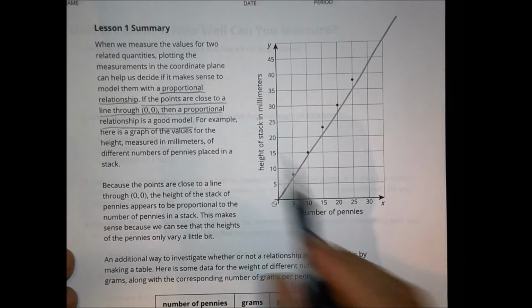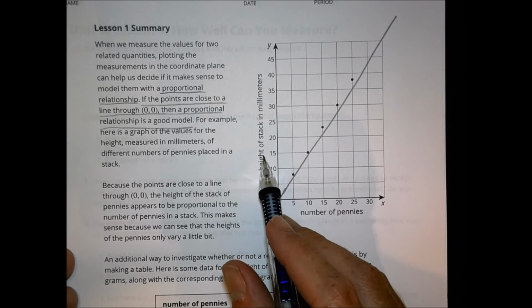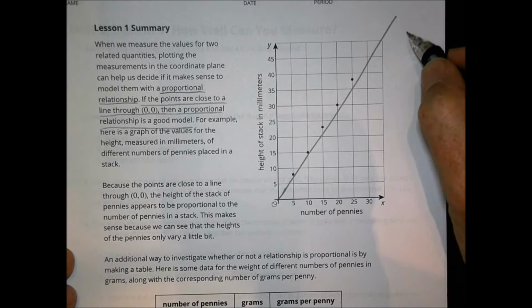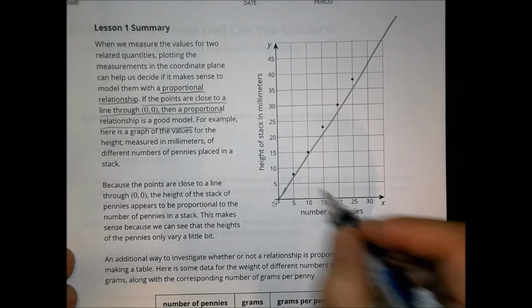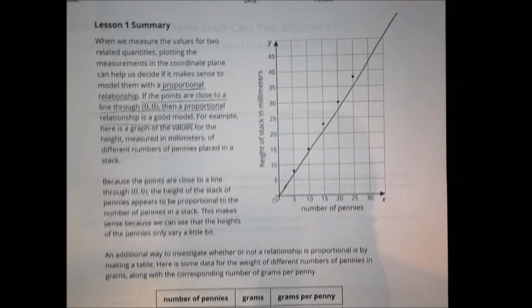So here is an example that looks at the number of pennies compared to the height of the stack in millimeters. Again, because it's close to a line, we could say that it appears to be proportional. That makes sense because we're going to have a little bit of variance with the height of the pennies, maybe depending on how worn out they are, how new they are, things like that.